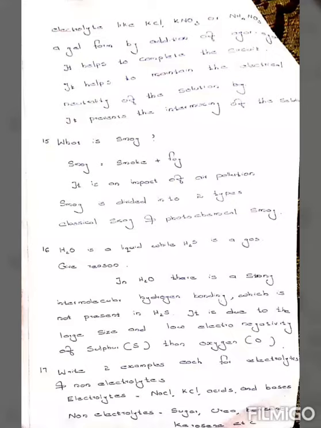Next question, what is smog? Smog is smoke plus fog. It is an impact of air pollution. Smog is divided into two types, chemical smog and photochemical smog. Next question, water is a liquid while hydrogen sulfide is a gas at room temperature. Give reason. Answer. In H2O there is strong intermolecular hydrogen bonding which is not present in hydrogen sulfide. It is due to the large size and lower electronegativity of sulfur than the oxygen atom.